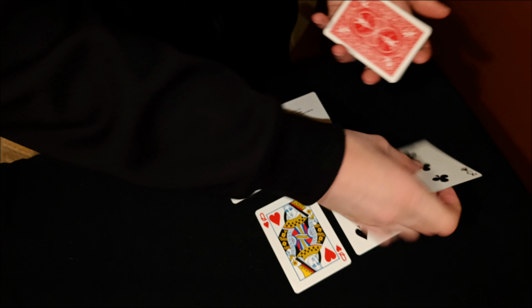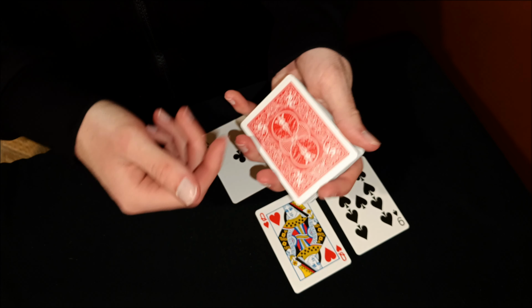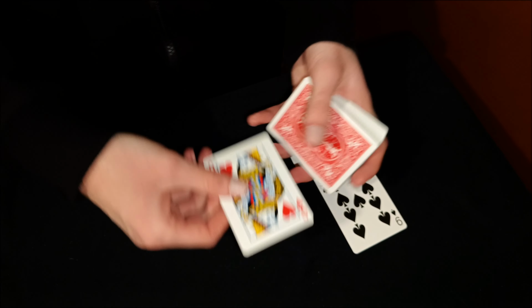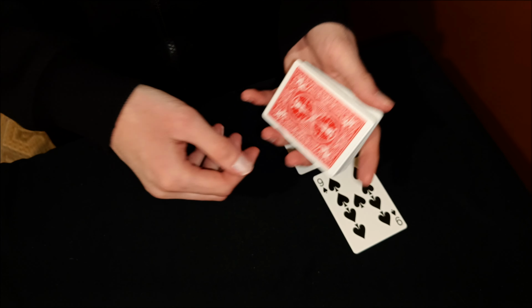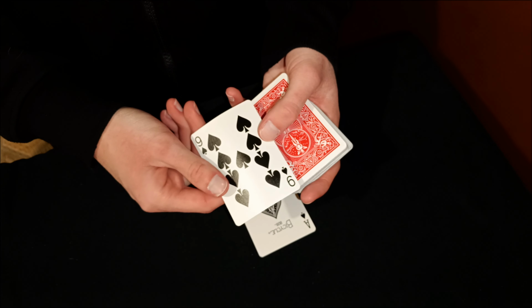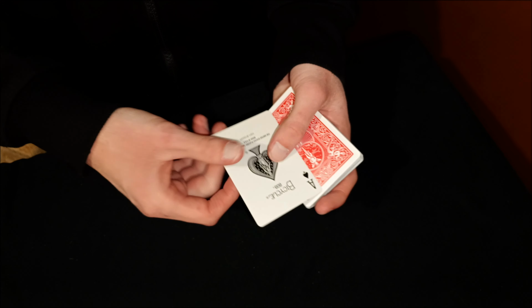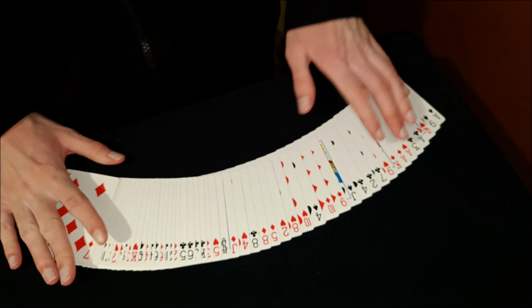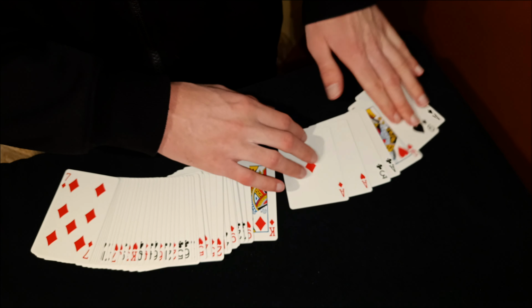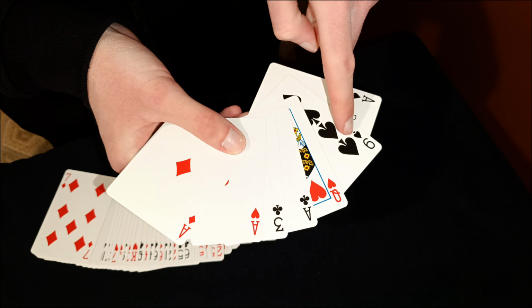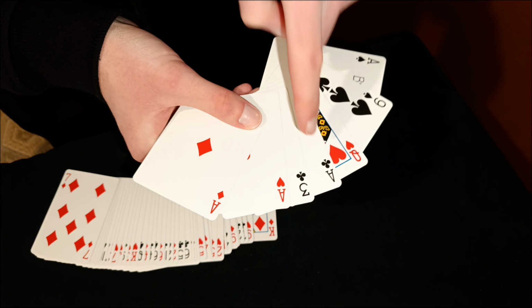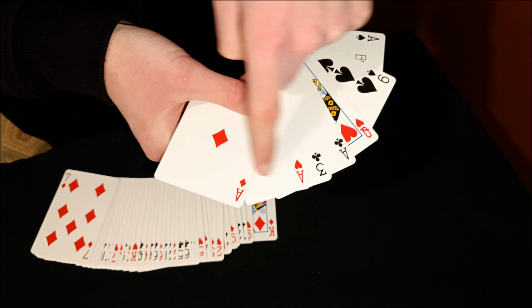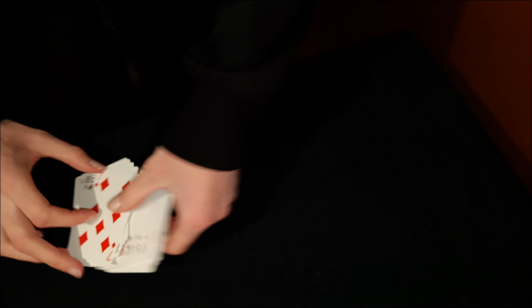Right. Next step, you take this 3 of clubs, put it in like this. Take the ace of clubs, put it in like this. Take the queen of hearts, put it in like this. Take the 9 of spades, put it in like this. Take the ace of spades, put it in like this. I repeat your setup. Look. Ace of spades, 9 of spades, queen of hearts, ace of clubs, 3 of clubs, ace of hearts, ace of diamonds, 2 red aces. Alright. And this pile put in there.